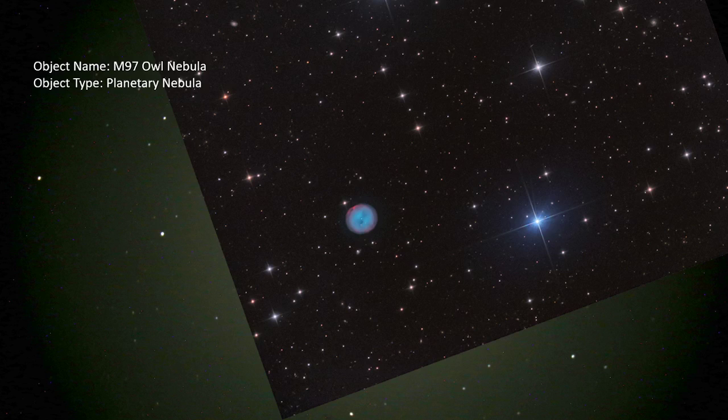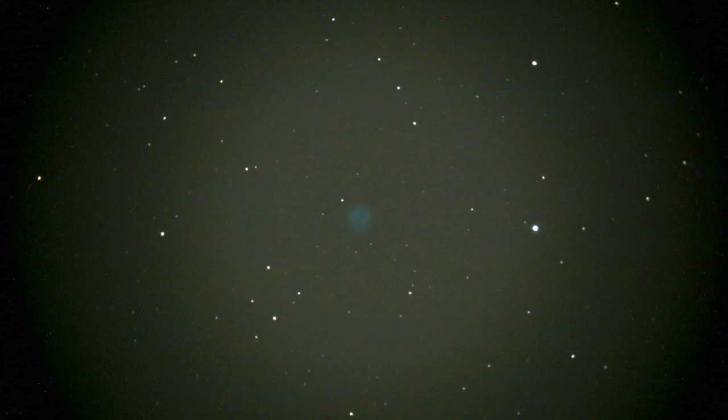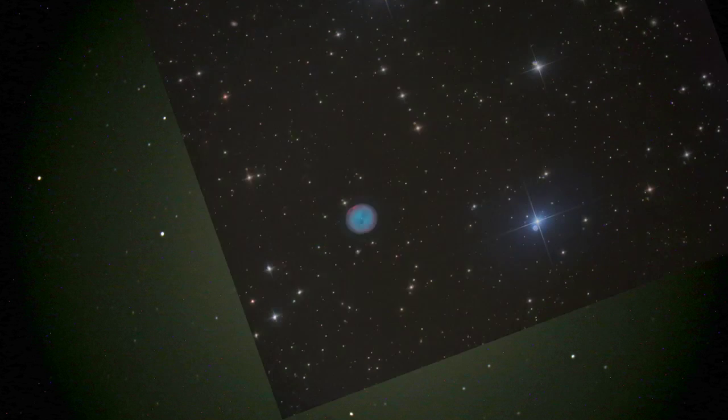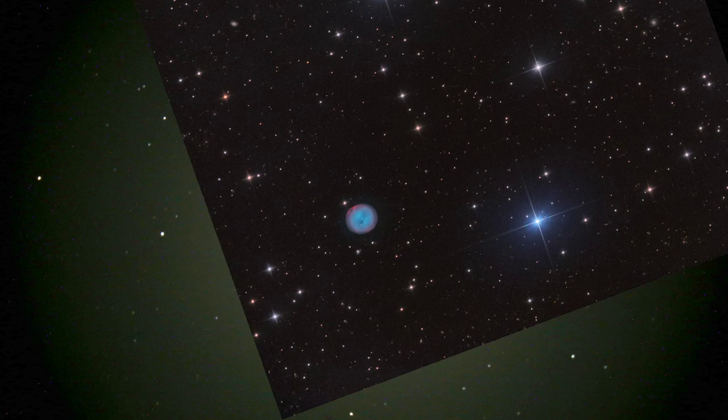It says you need an 8-inch scope to see the faint central star. I'm not quite sure about that one. But it's a slightly older object than the Ring Nebula and the Dumbbell Nebula, which is apparently because of the more advanced state of the outer shell, so perhaps something to do with its age as well. So those were the 3 planetary nebulas that we managed to image.